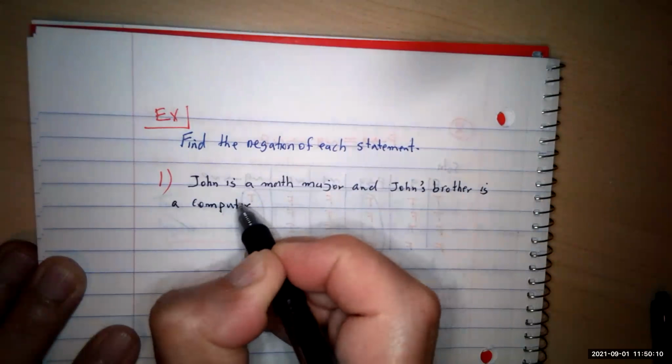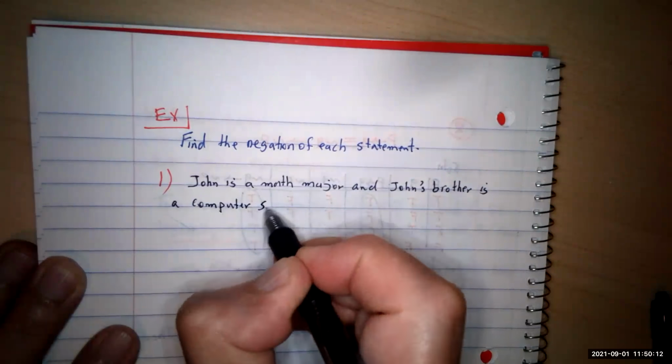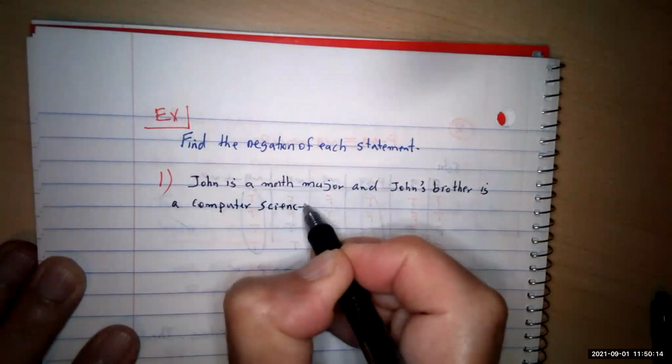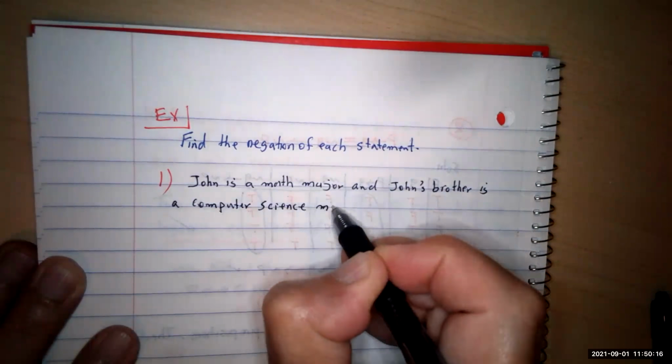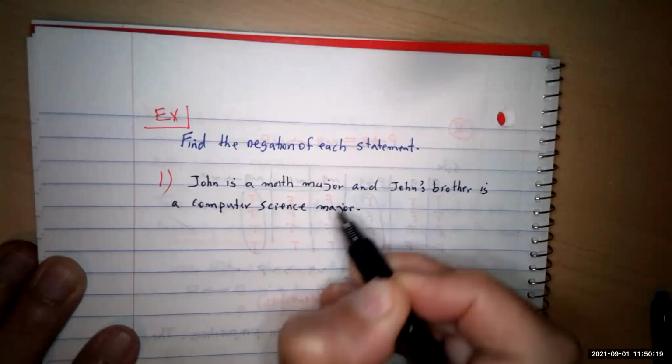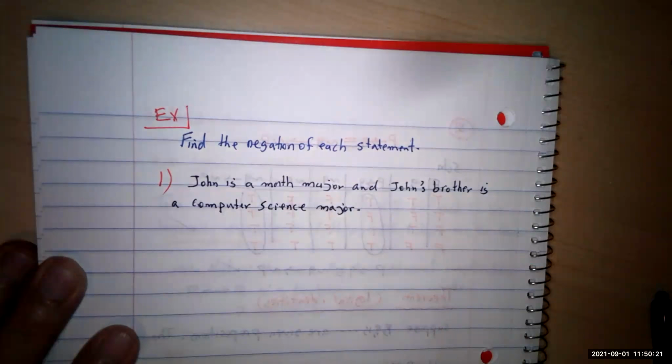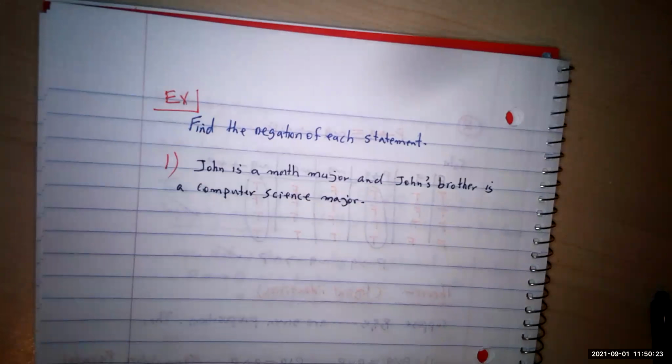We want to find the negation of this statement.